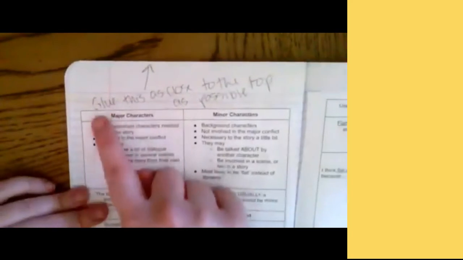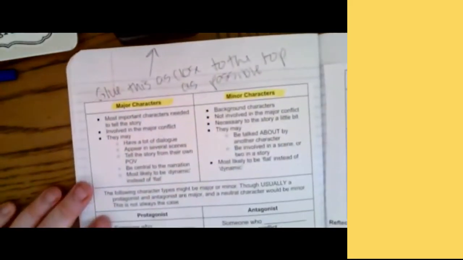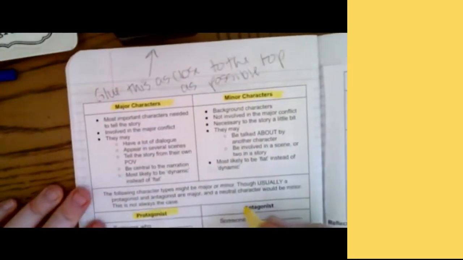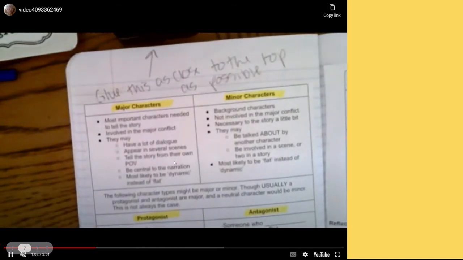Whether you are going to write these in, copy them in yourself, or if you have this page that you're going to glue in, glue it as close to the top as possible so you don't run out of room for that reflection. But if you glue this page in right now, go ahead, highlight major characters, minor characters, protagonist, antagonist, and towards the bottom, we've got neutral character.